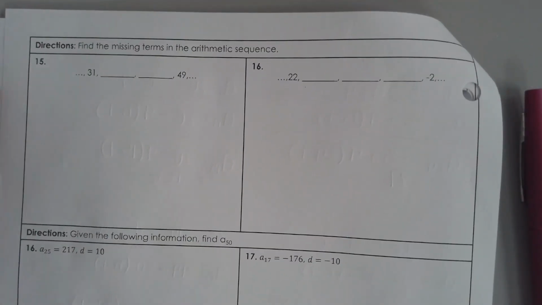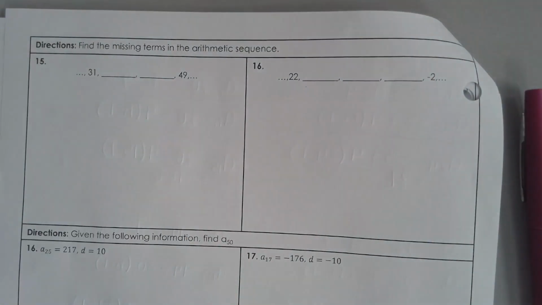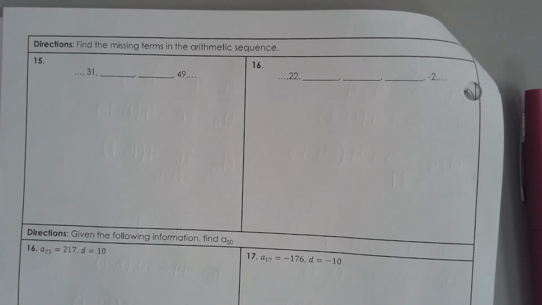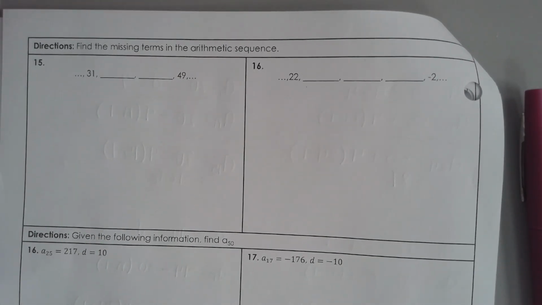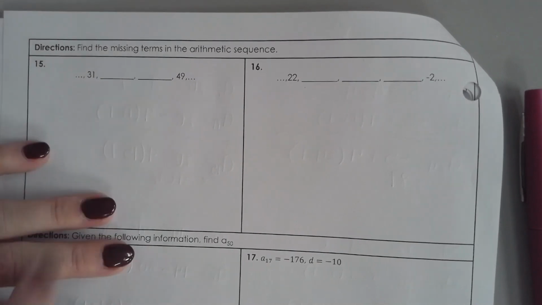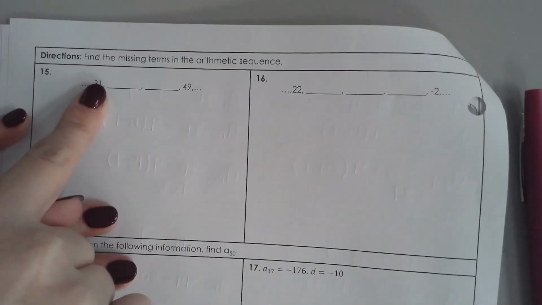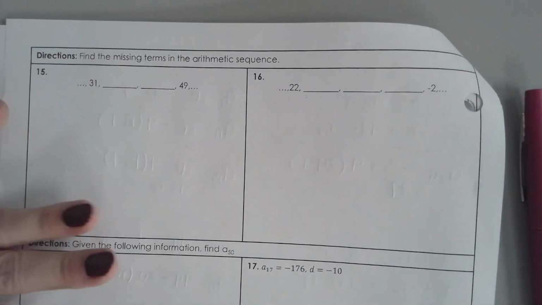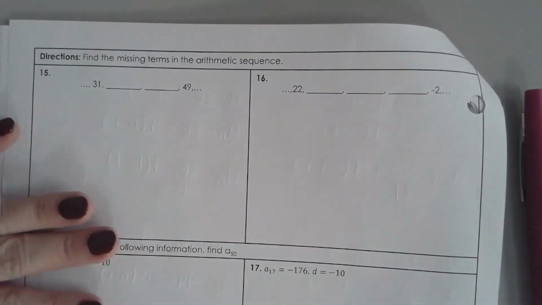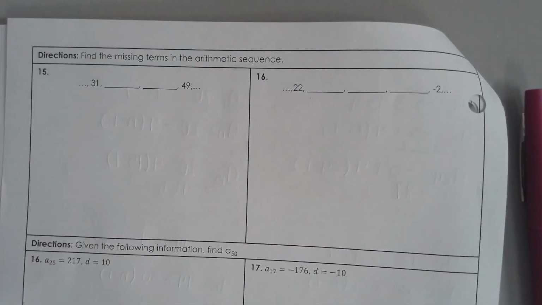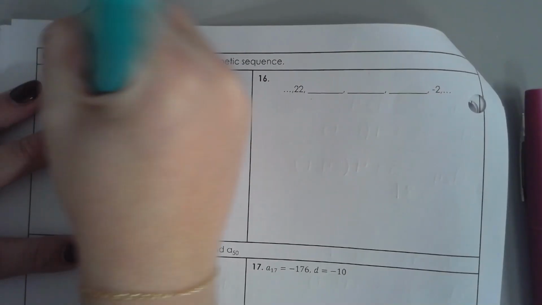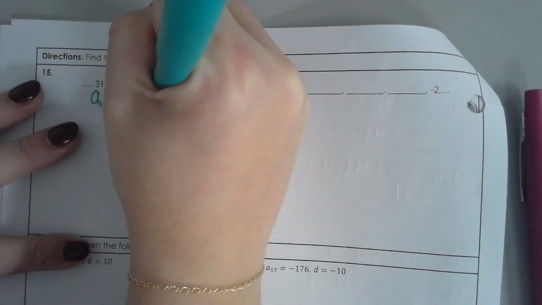So here I'm giving you an arithmetic sequence with some missing terms. There's some blanks to fill in. In order to fill in the blanks, you need to know the common difference. Now, I don't necessarily know which terms these are, but I do know that I've got 4 in a row. So we're just going to label them as A1, A2, A3, and A4.